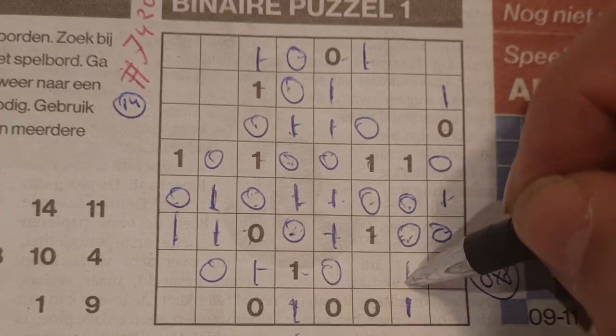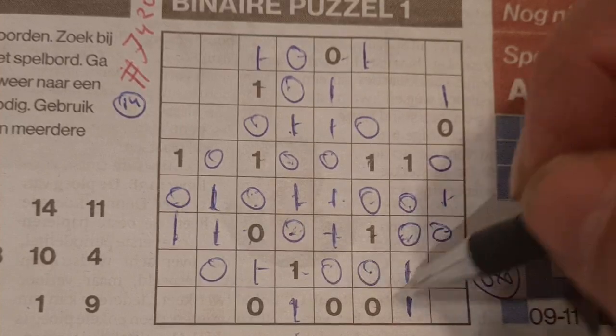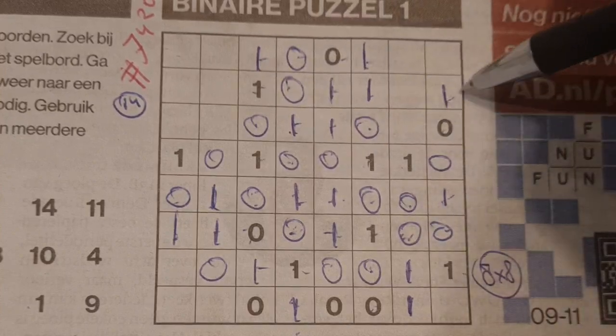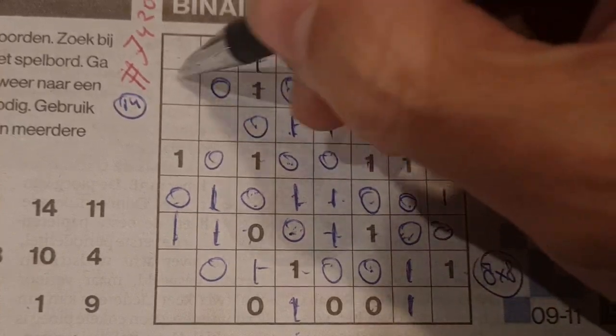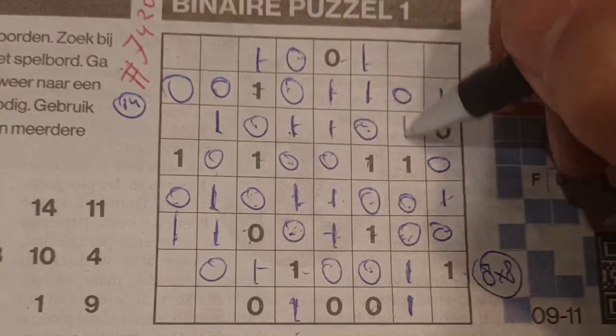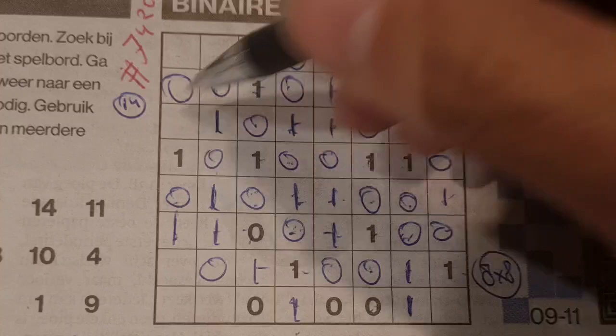Double O, here one, there one. Double 1, here no, there no. 4 O's we have here, so the rest are ones. 4 ones we have here, so the rest are O's. Between the O's comes in 1. Between the O's comes in 1. 4 ones we have here, so the rest are O's.